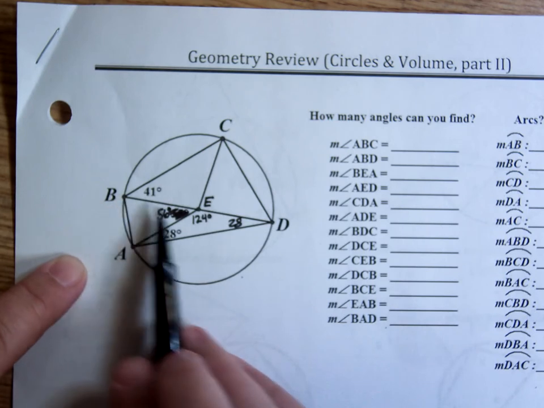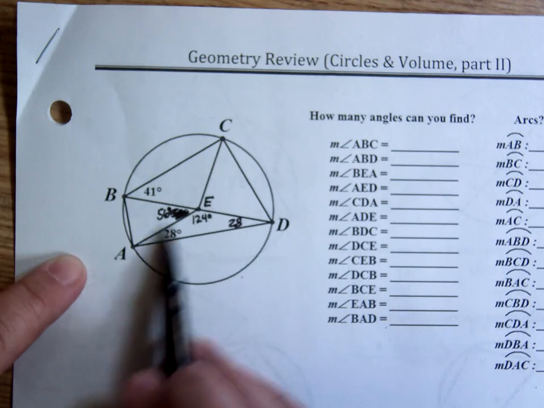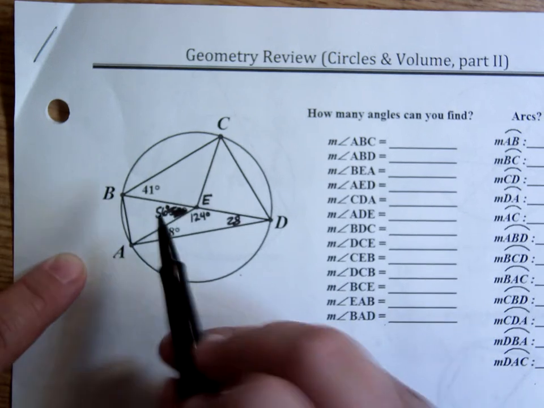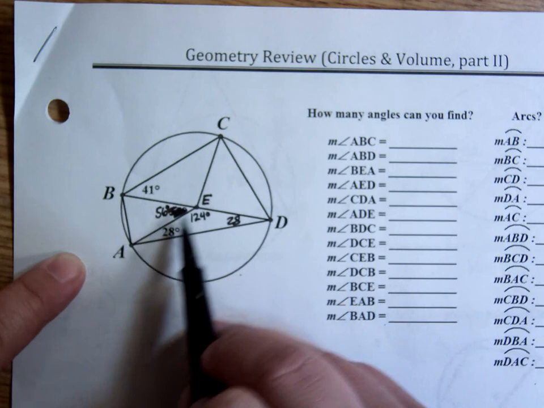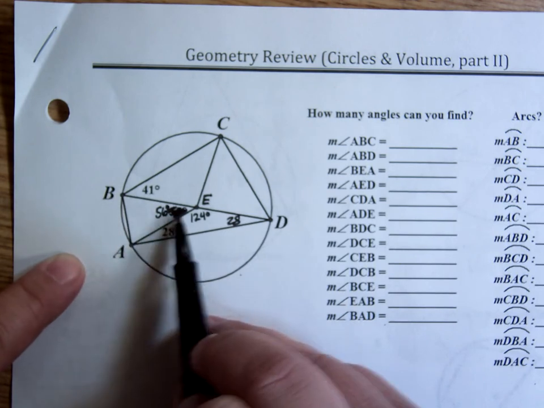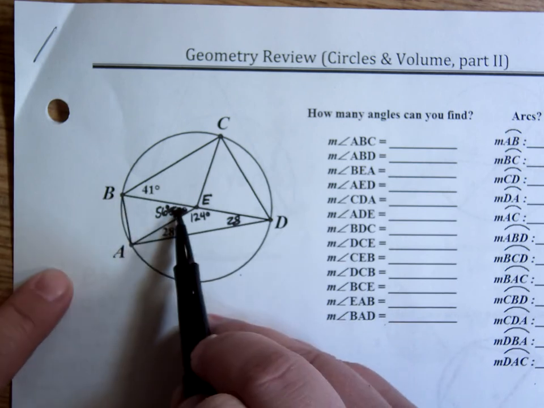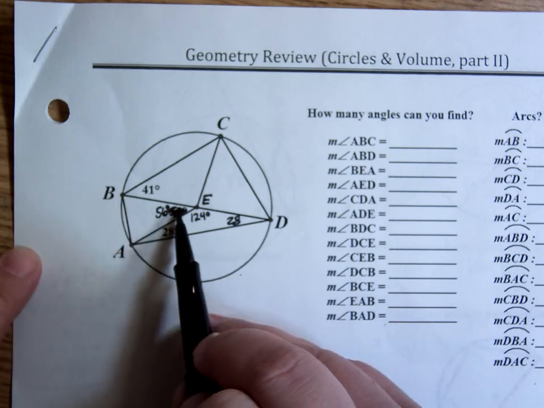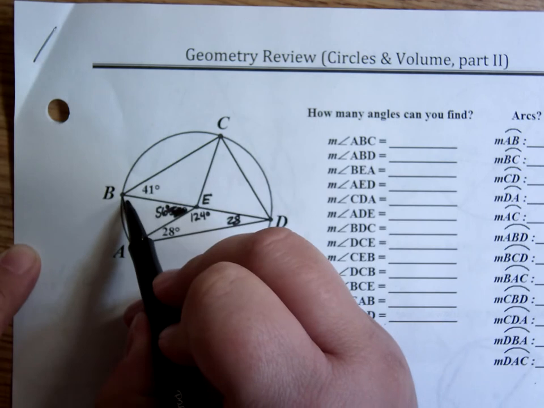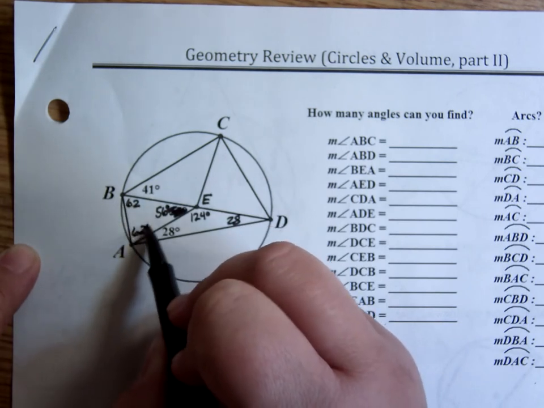Now again, I have another one of those triangles here. I have BE, which is a radius, and AE, which is a radius. So this is an isosceles triangle as well. This is the vertex angle, the angle that's not the same. These are the two angles that would be the same. So I take 180 minus 56. That will give me 124. And I split it into two angles. That's 62 and 62.